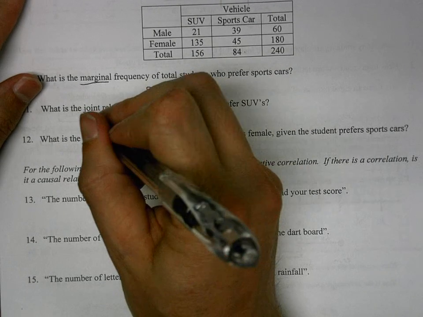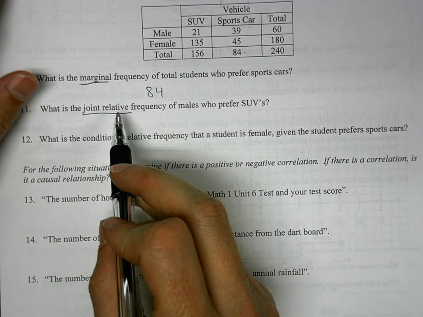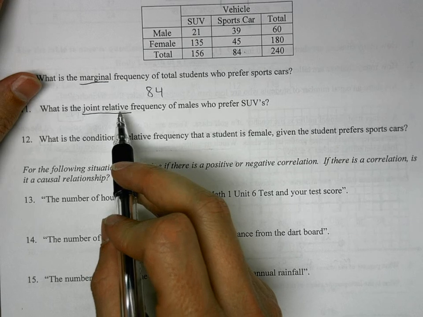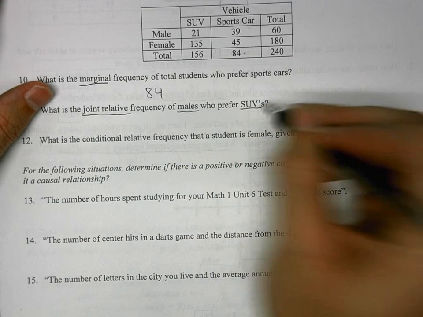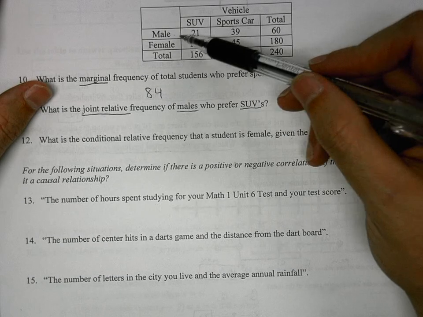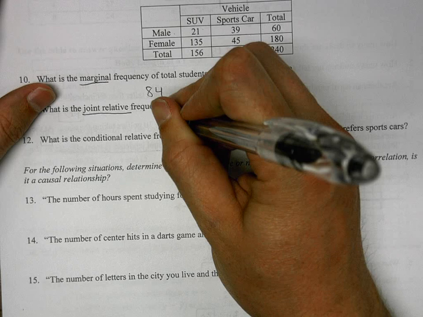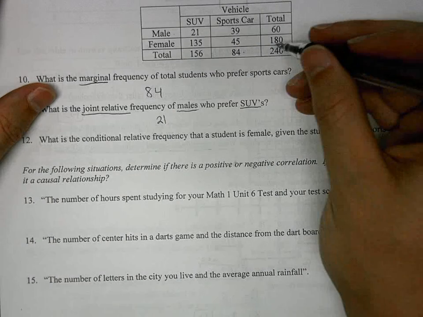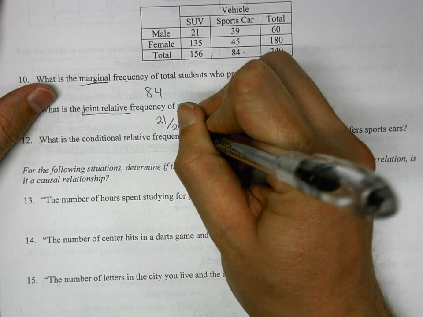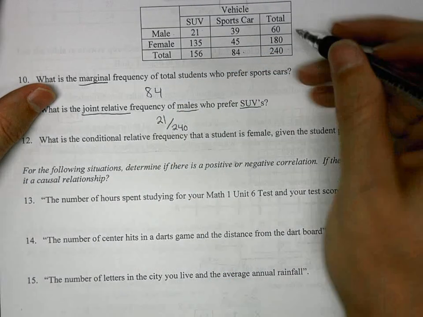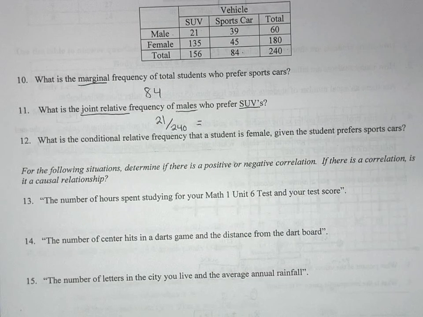So this is joint relative. That word relative right there is very important. That means we're going to be dividing. So joint relative of males who prefer SUVs. So male SUV, there are 21 males who prefer SUVs, 21 males. And there are a total of 240 overall people. So 21 out of 240, we're going to divide that.